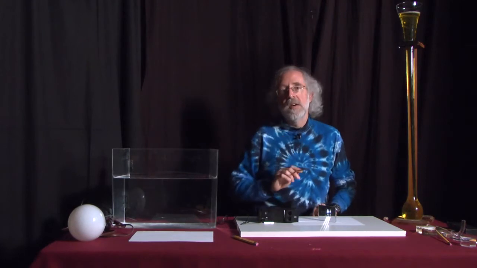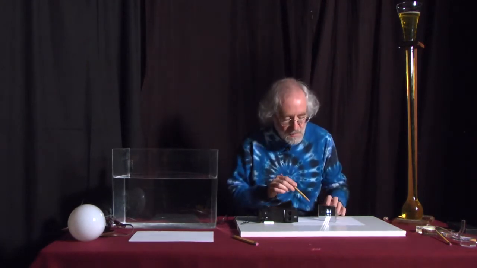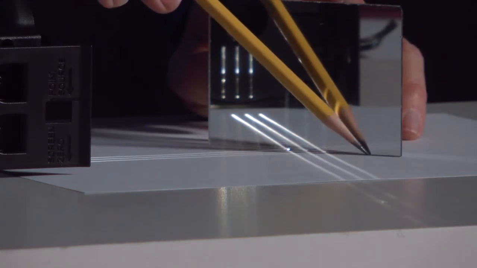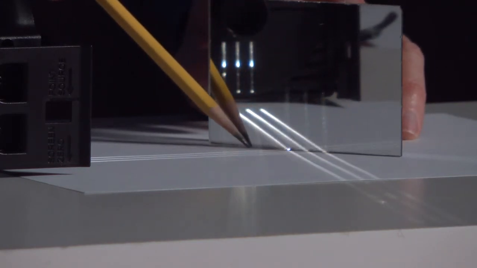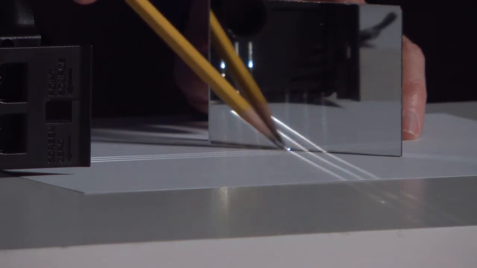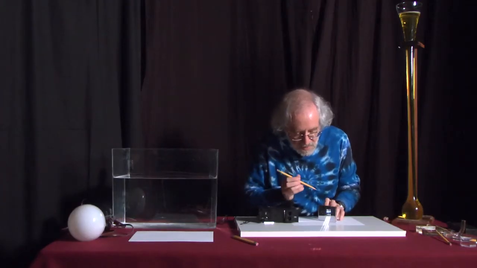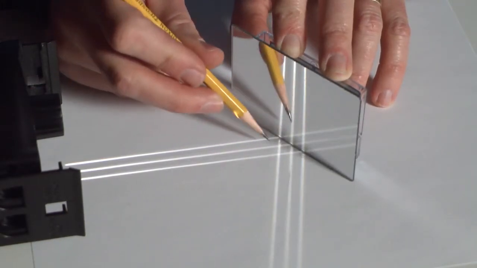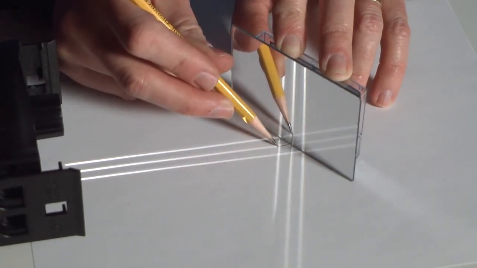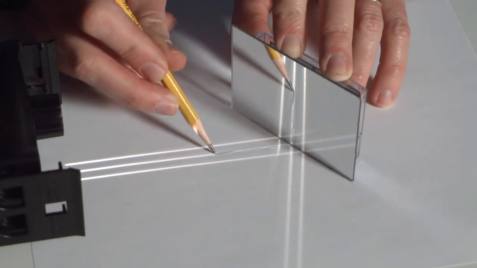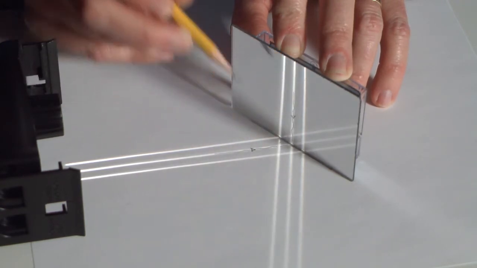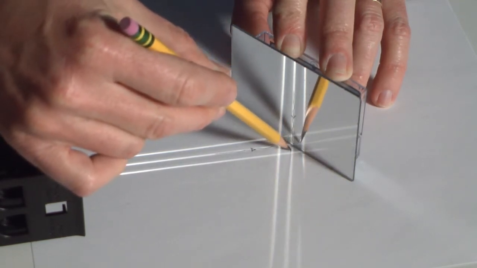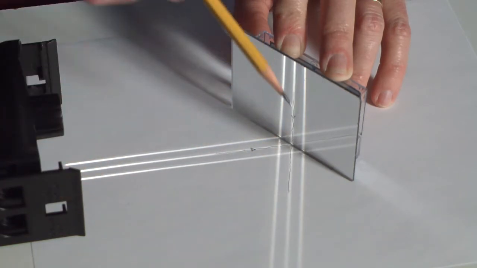Now we're going to characterize this reflection, and we'll do it like this. First off, I'm going to draw a line that represents the surface of the mirror. So I'll use my pencil, and I'll sketch a line right here. Then I'm going to pick the middle ray, and I'm going to draw a line that represents the incoming ray right here. Okay, so here's the ray that comes in. Then I'll draw a line that represents the ray that comes out, which is right here. That's my outgoing ray.